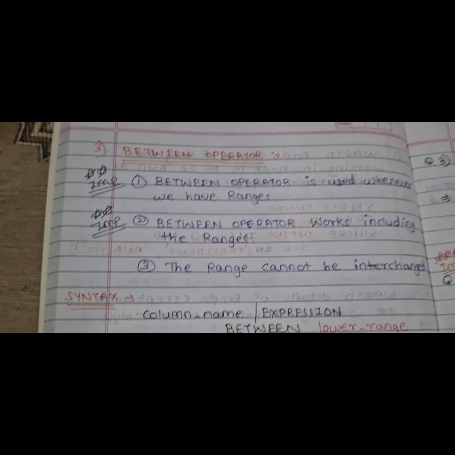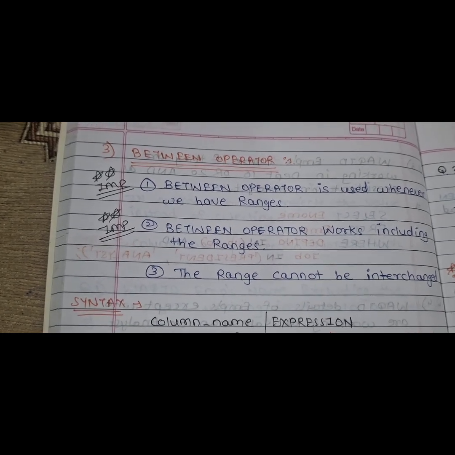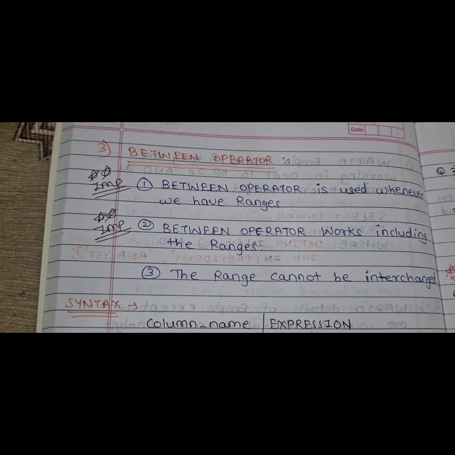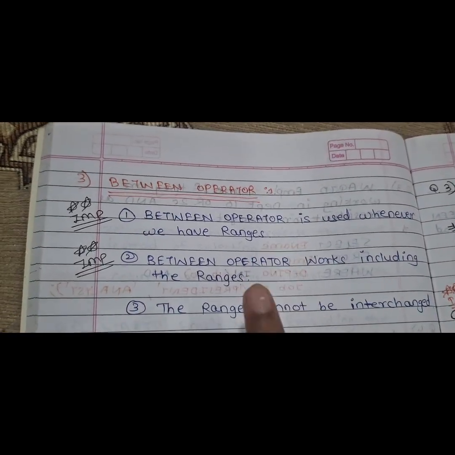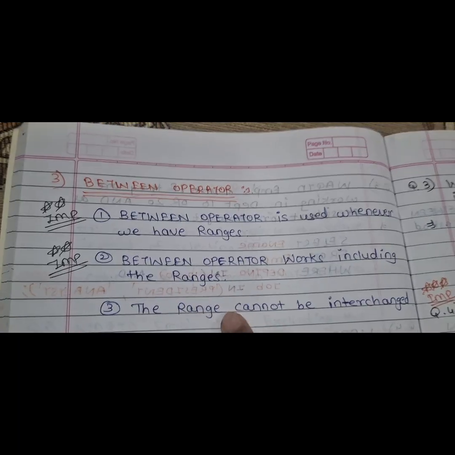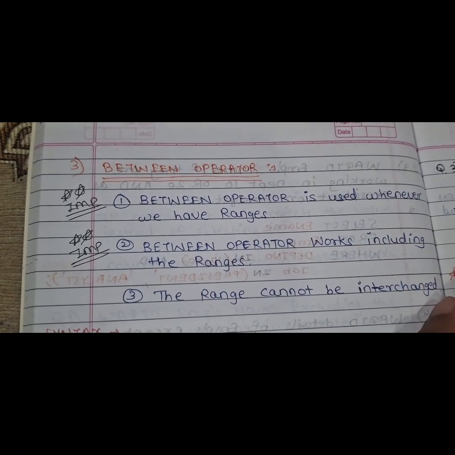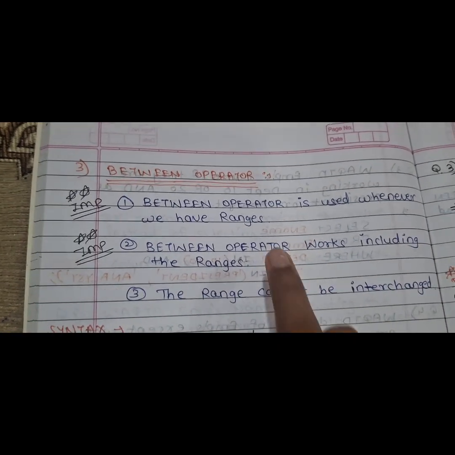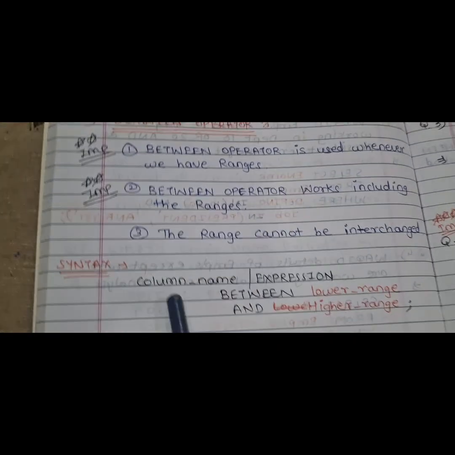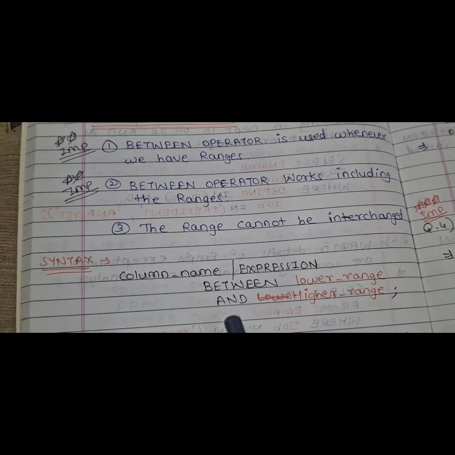Write a query to display the salary of employee between 10,000 to 20,000. So what will I do? Select employee name from employee where salary between 10,000 and 20,000. This is an example of between operator. Let's take the syntax of between operator: column name or expression between lower range and higher range.